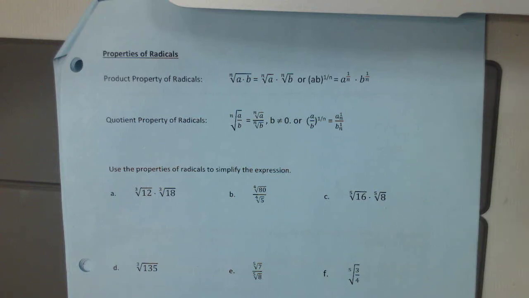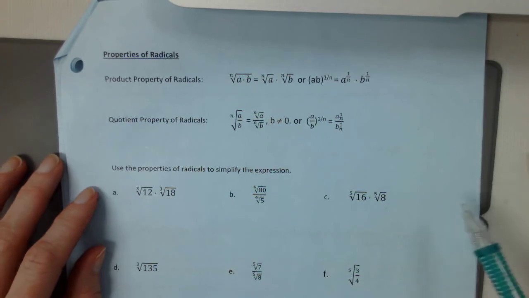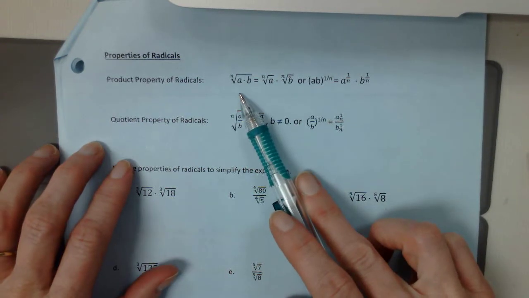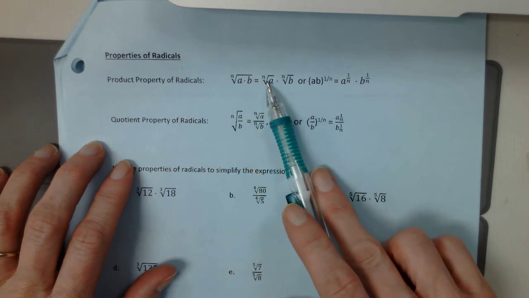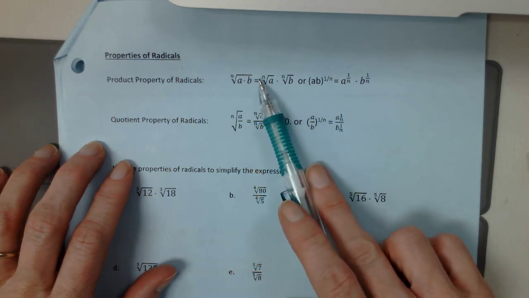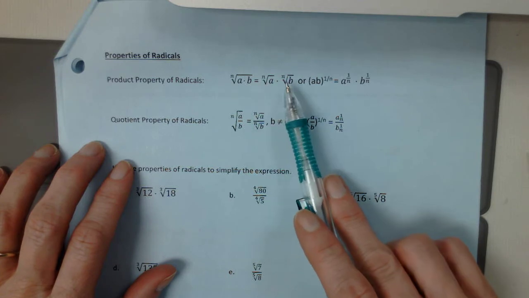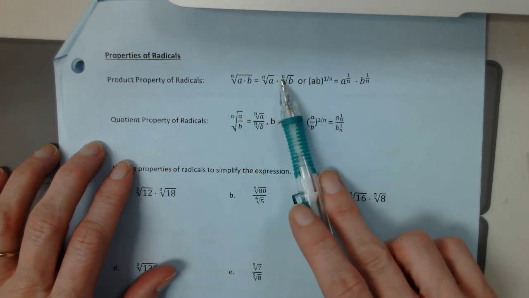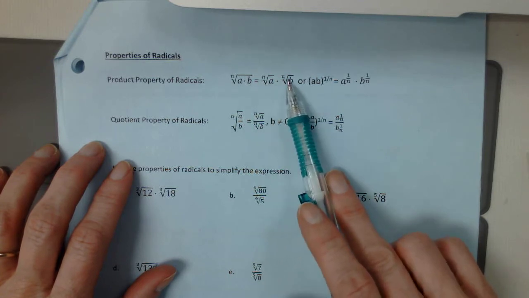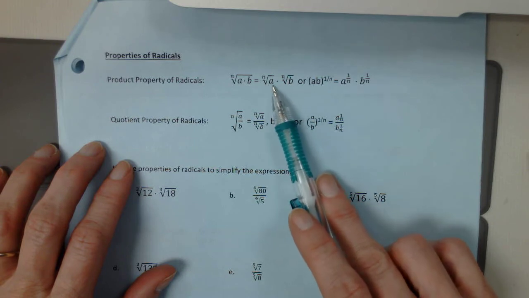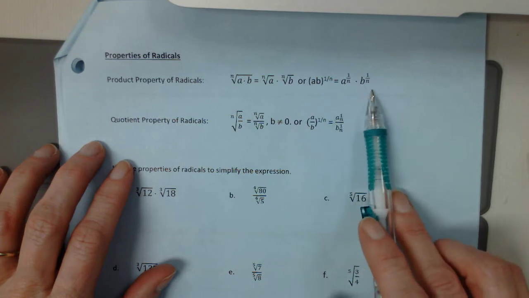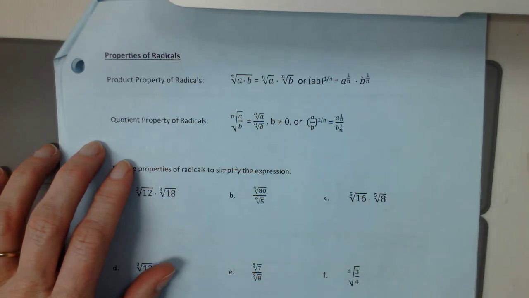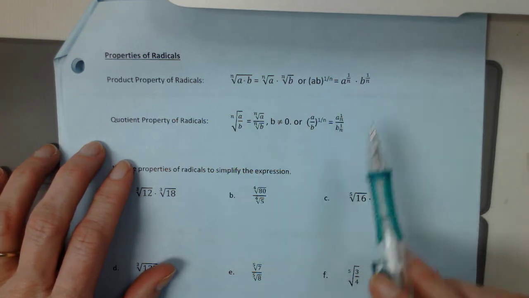All right, we're going to look at properties of radicals now. We just spent a little bit of time looking at the properties of rational exponents. When we have radicals, as long as we have the same index, so if we're taking a radicand to an index times another radicand to the same index, the key is that the index is the same. We can just multiply these radicands together and put them under the same radical sign, which is what we just did with the rational exponents.